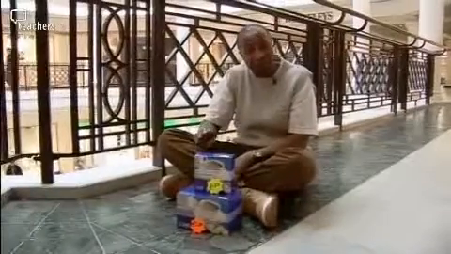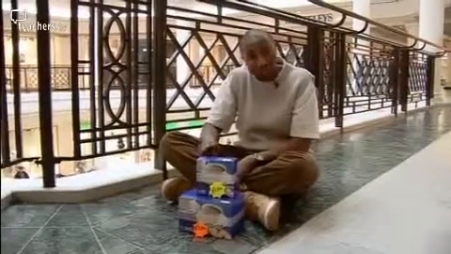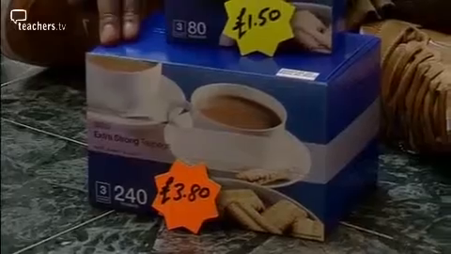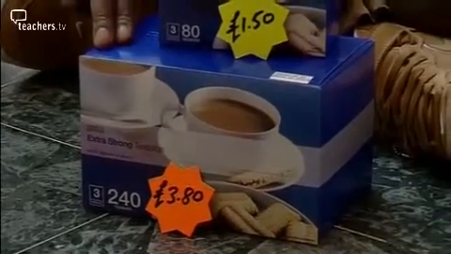Which is better value for money? This box of 80 tea bags costing £1.50, or this box of 240 tea bags costing £3.80?